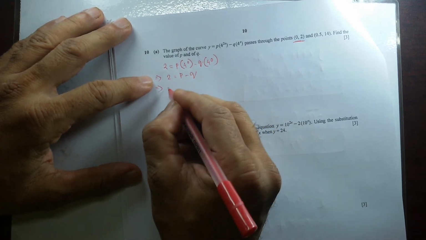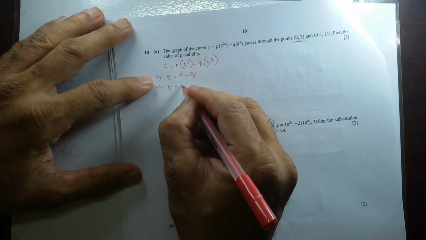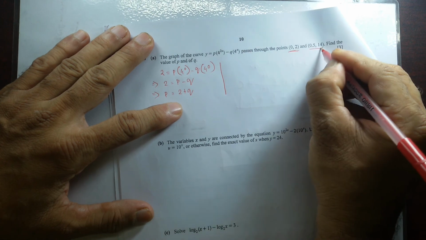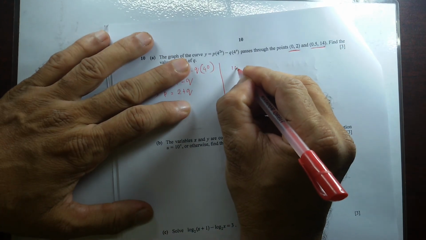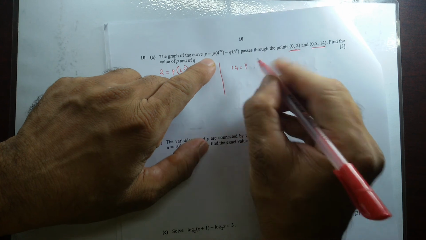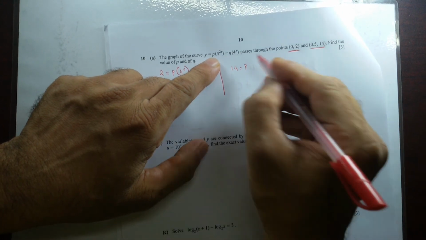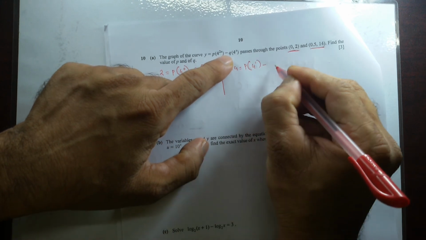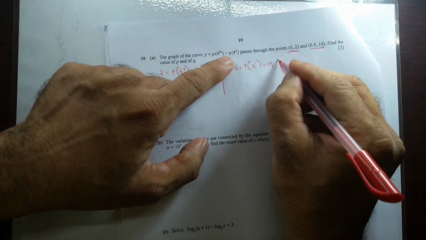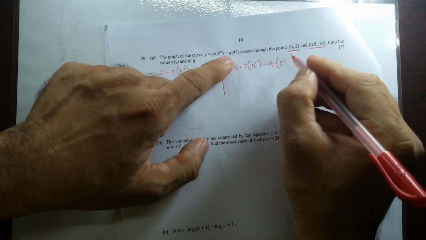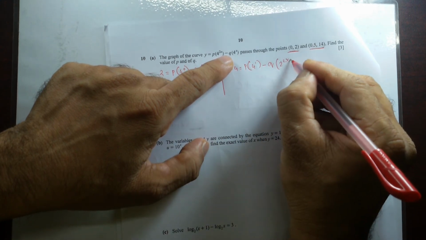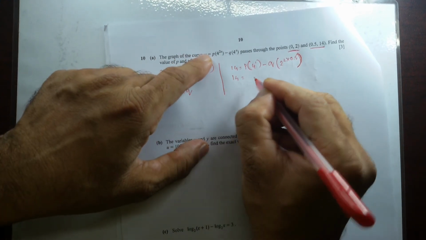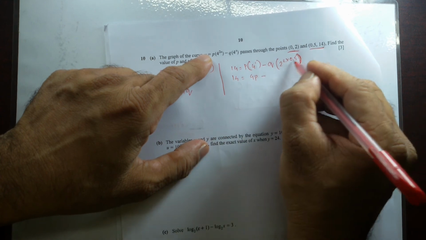Let me make this p. If I bring this one over here, p equals 2 plus q. All right, then another point is (0.5, 14). So y is 14 and p, now 2 times 0.5 gives me 1. So 4 to the power 1 minus q, and this 4 can be written as 2 squared, and x is 0.5, that actually makes 1. So 14 equals 4p minus, that's actually 1.